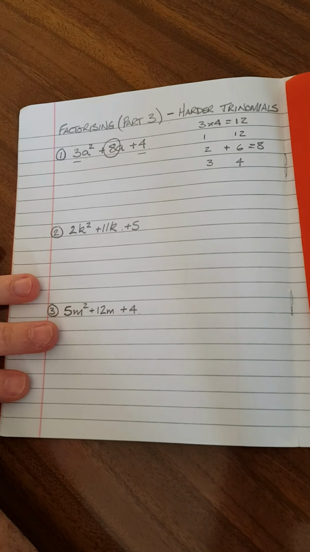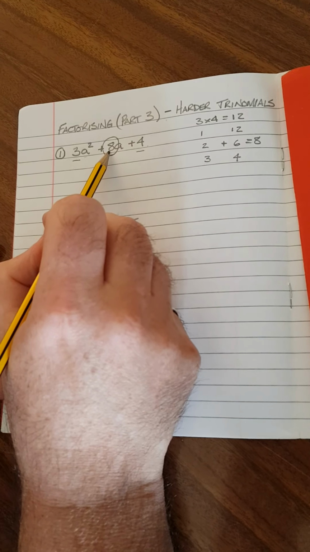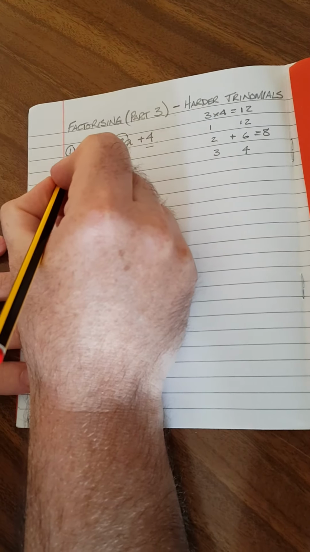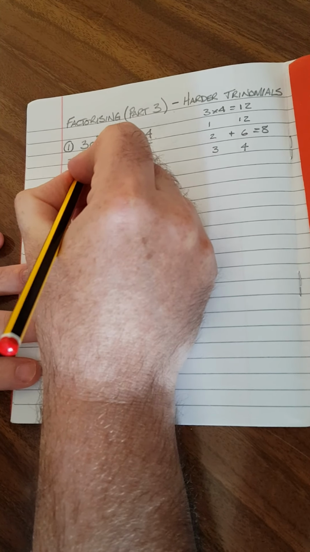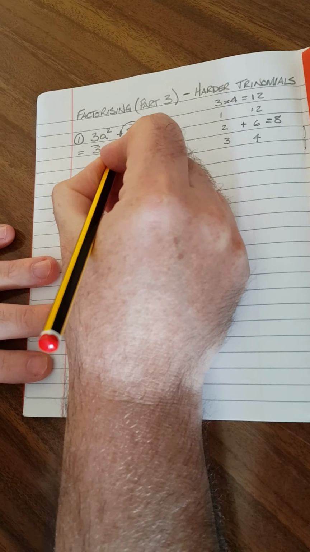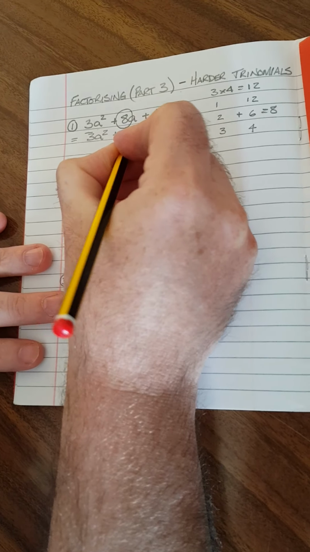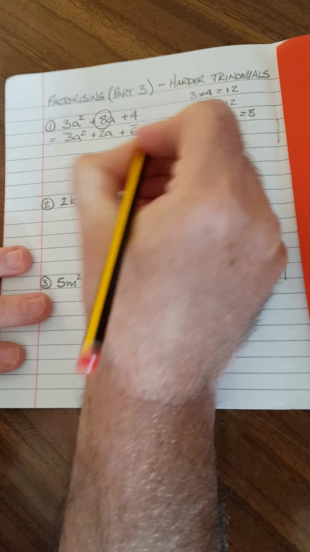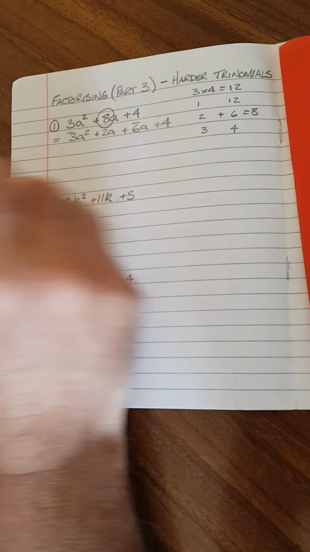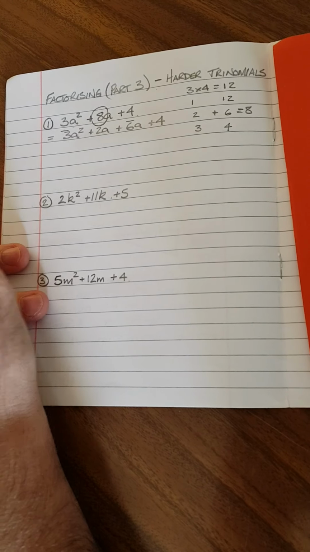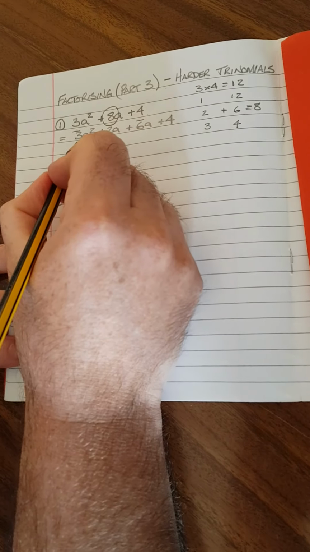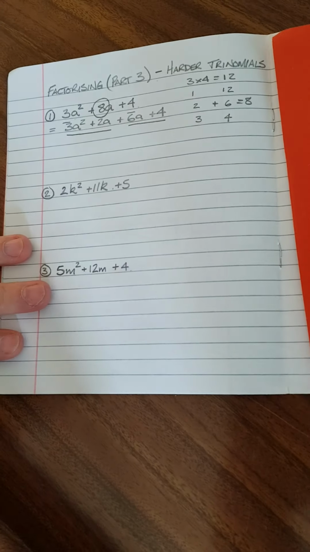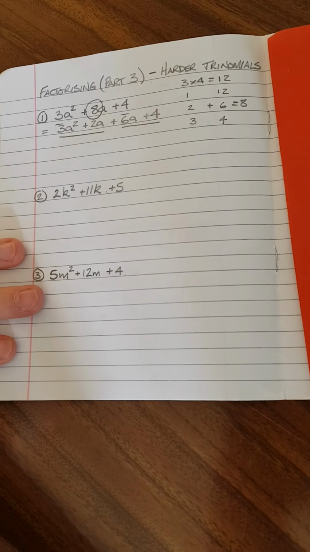What I'm going to do this time is replace the 8a with 2a and 6a. So that means my next line of working is going to be 3a squared plus 2a plus 6a plus 4. I'm now going to split this into 2 separate halves, a front half and a back half. And in each of those 2 halves I'm going to find a common factor.